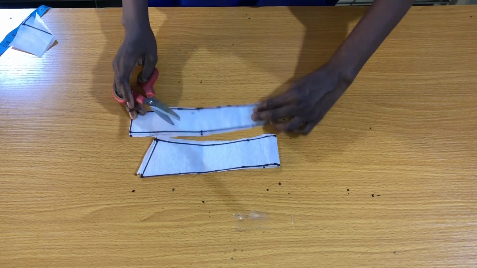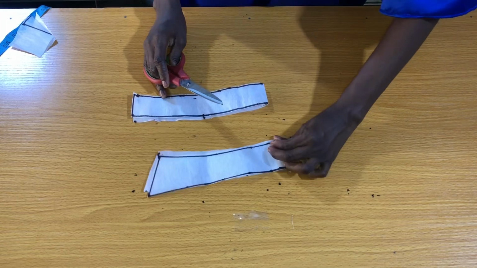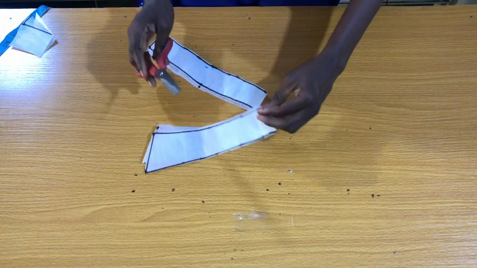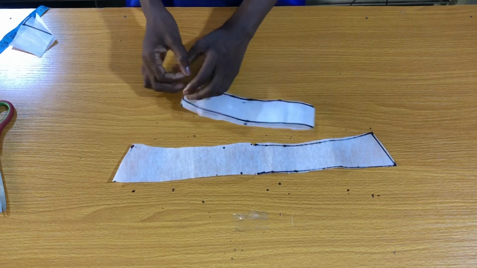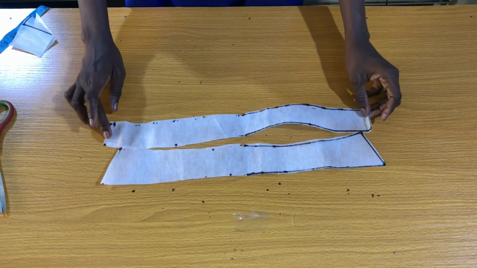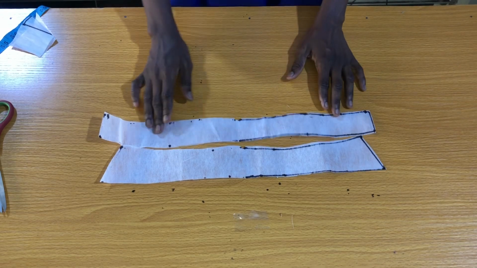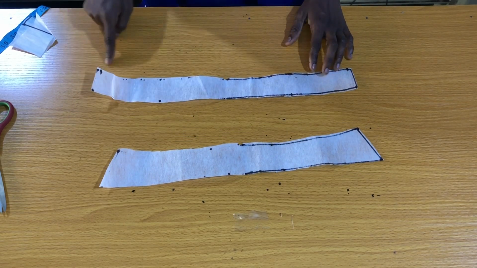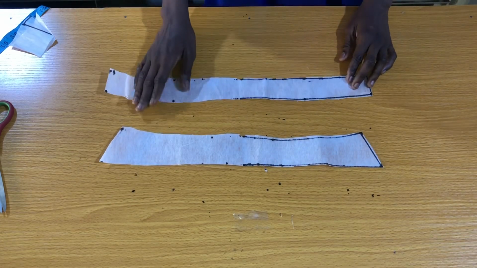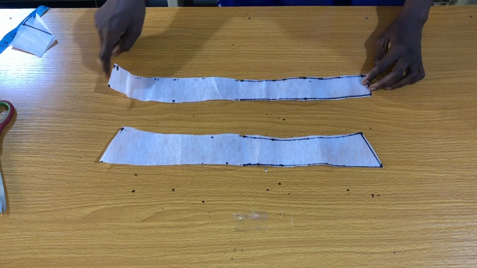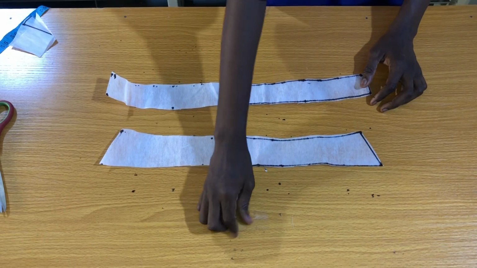Before pressing the interfacing on the fabric, make sure you notch the center lower part of the interfacing so it won't be confusing when it's time to attach the collar band to the main collar. The next step is to place both the collar band and the main collar on the fabric to cut two pieces for each interfacing.